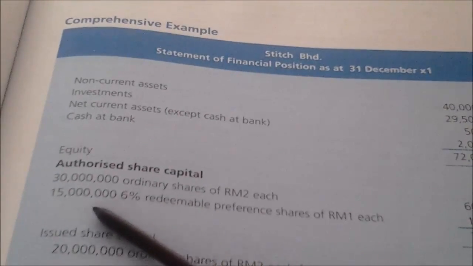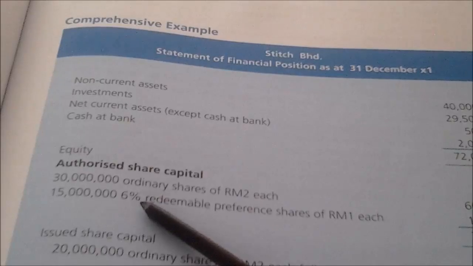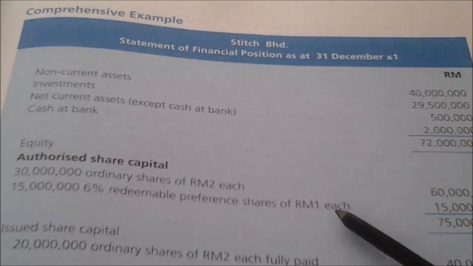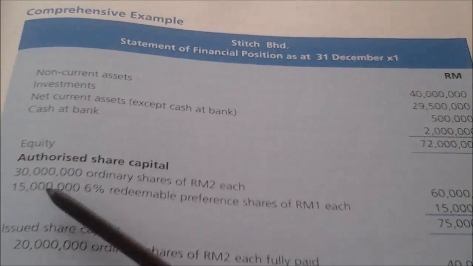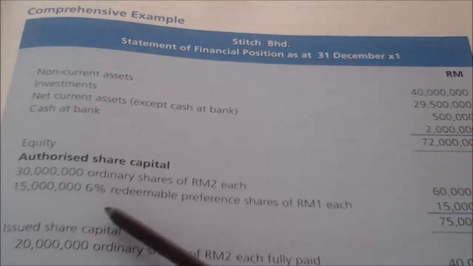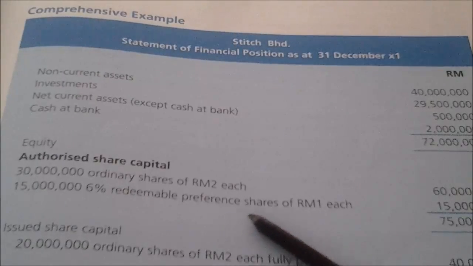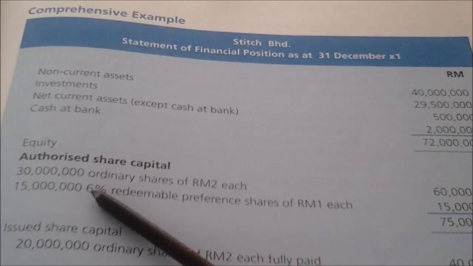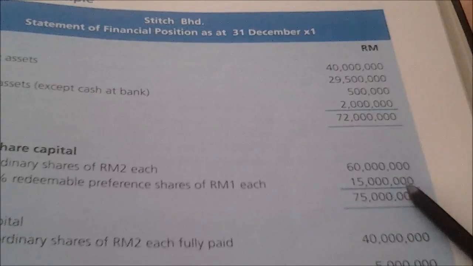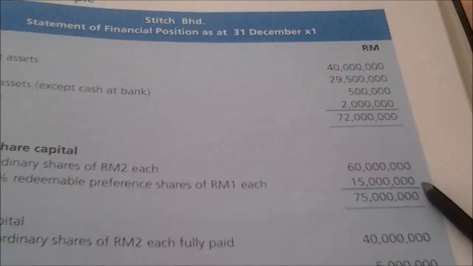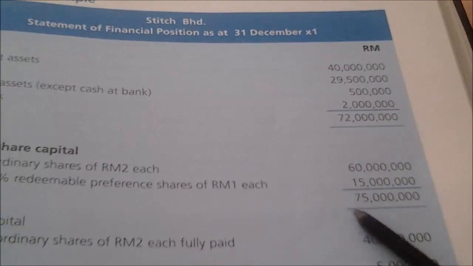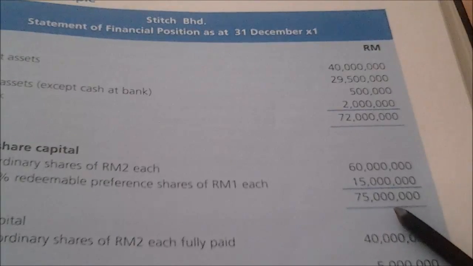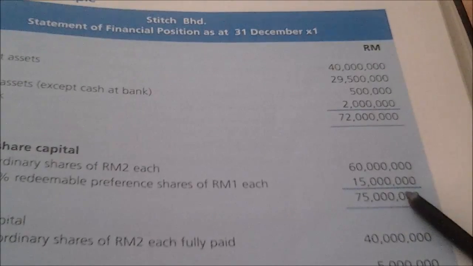And then 15 million 6% redeemable preference shares at par value 1 ringgit. So 1 unit of redeemable preference share is at 1 ringgit value. So if you have 15 million, then you have 15 million in cash. These are only the limit. So you cannot raise more than this amount.